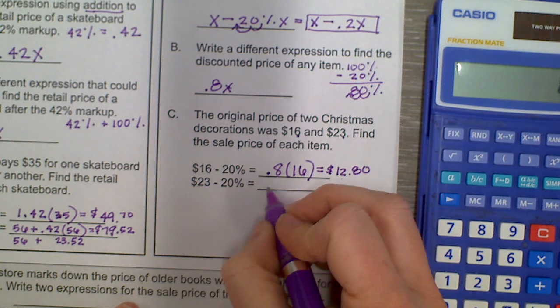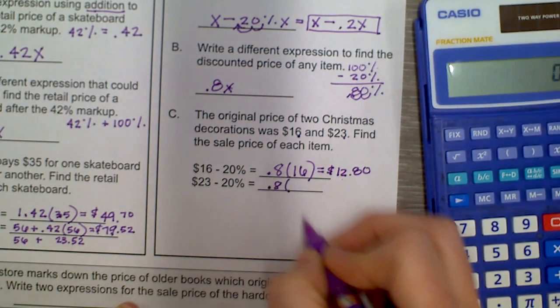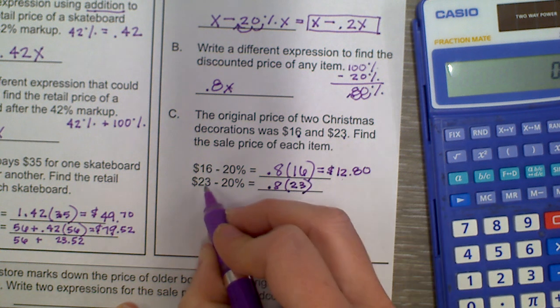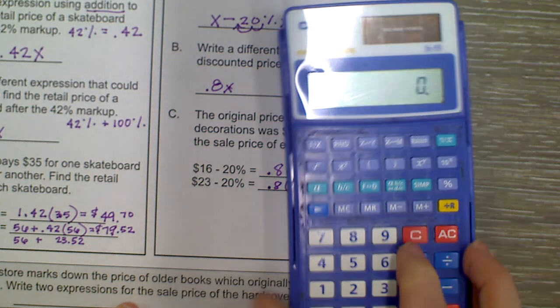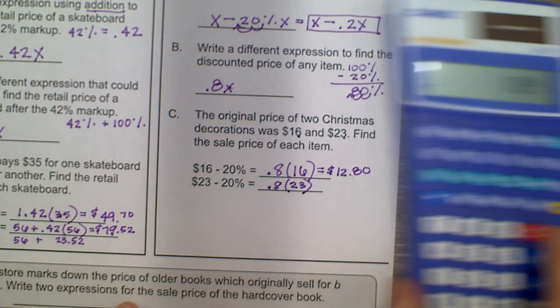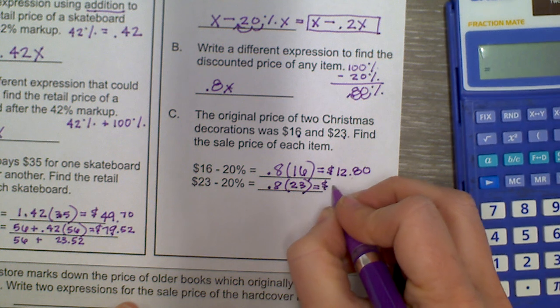For this one, I'm finding 80% because they've still marked it down 20% of $23 was my original cost. 80% of 23 gives me $18.40.